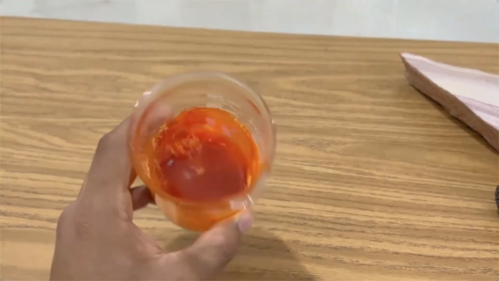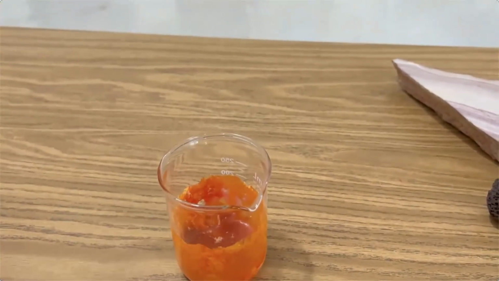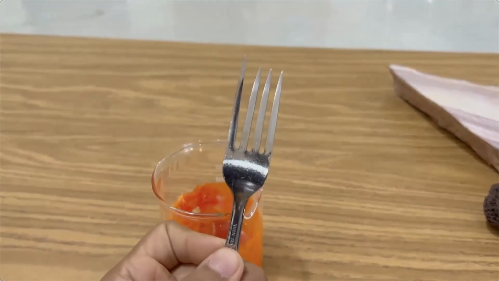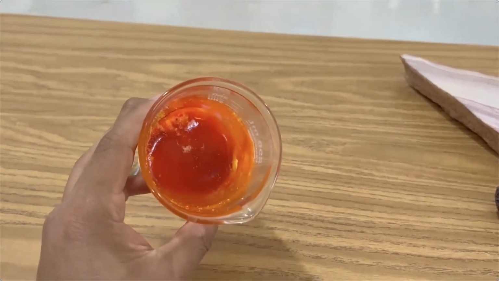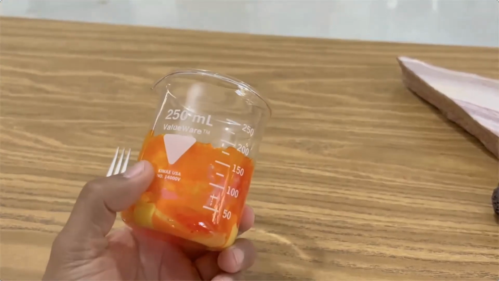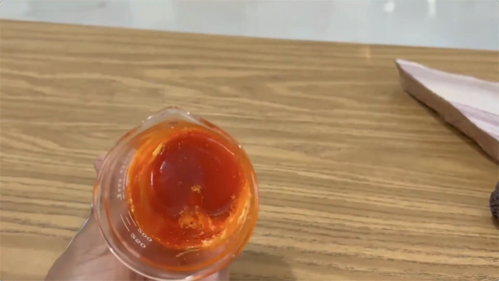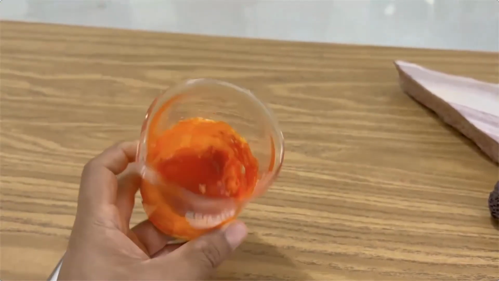So I'm gonna have to work pretty hard to clean this beaker out. In fact, when getting this out, it actually bent a fork. So our rock has different properties than our previous two rocks. And that's because it underwent a different process to get to this form.